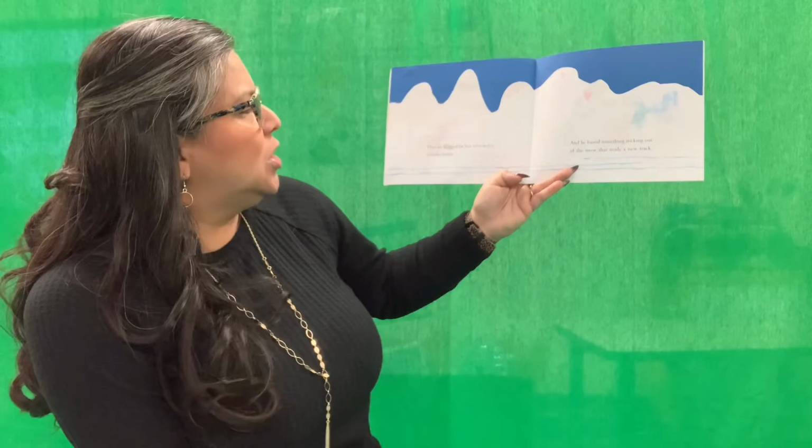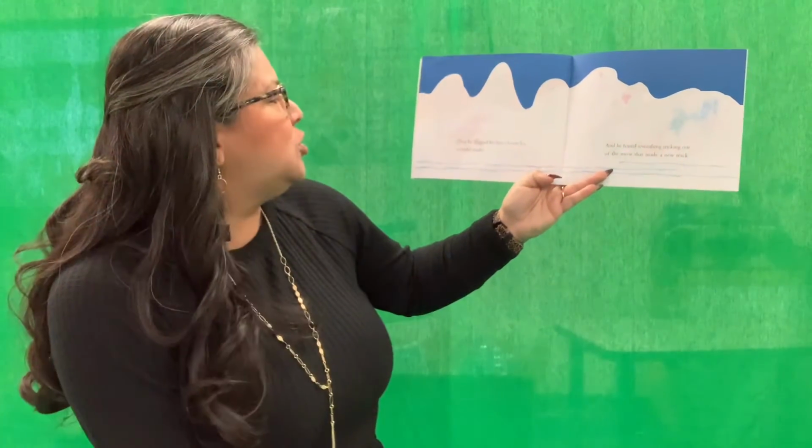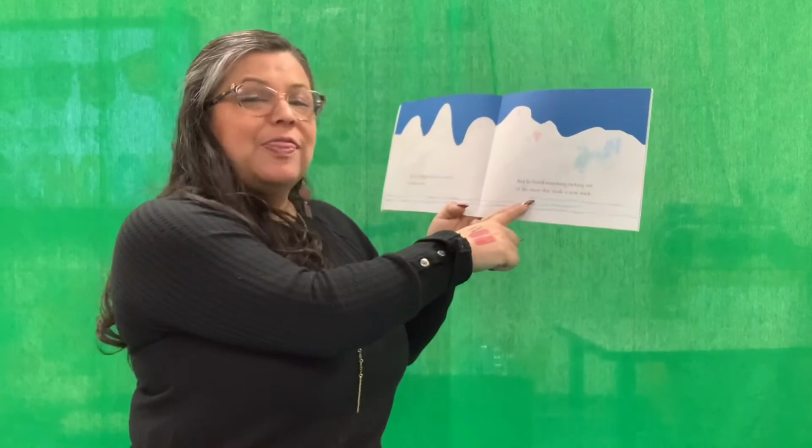Let's see. I want to see if you guys can send me a video with you walking with your toes pointing out like a duck or pointing in like a bird. Let's see. Then he dragged his feet slowly to make tracks. Oh my goodness. And he found something sticking out of the snow that made a new track. I wonder what that is. What could he have found in the snow that would help him make a new track?